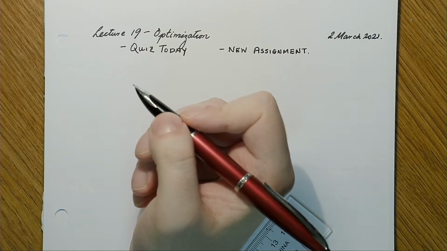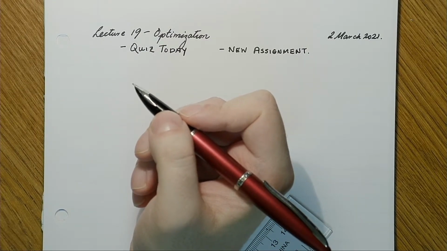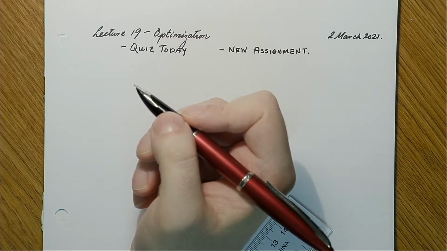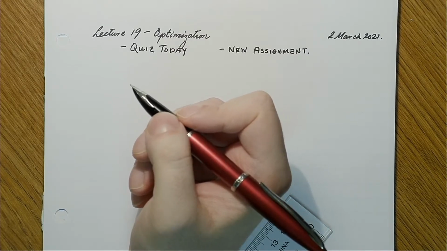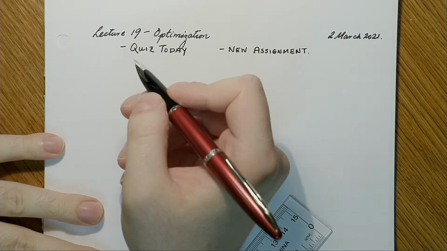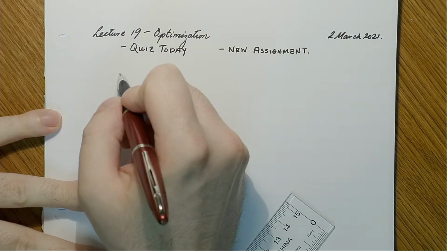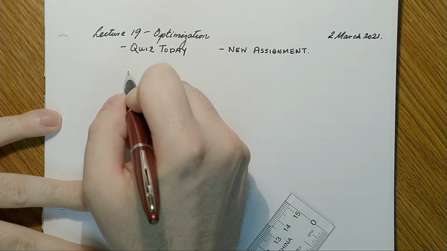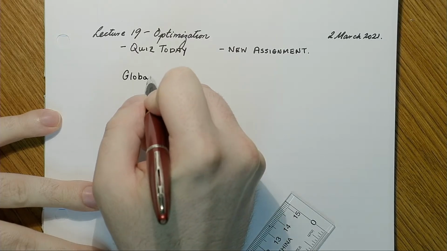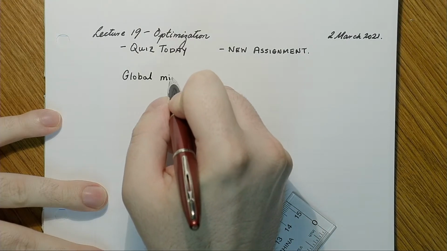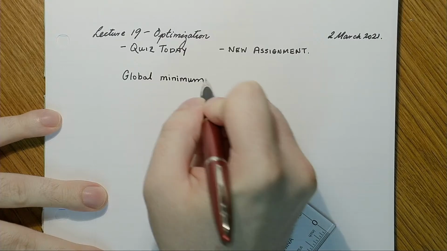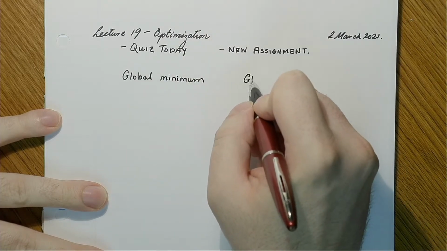But right, so we're going to talk about optimization. We had done some, we have all the tools, we have some derivatives. Now let's start to build some stuff with it. We're going to use some applications for it. So, and what we're going to talk about today is global minimums and global maximums.